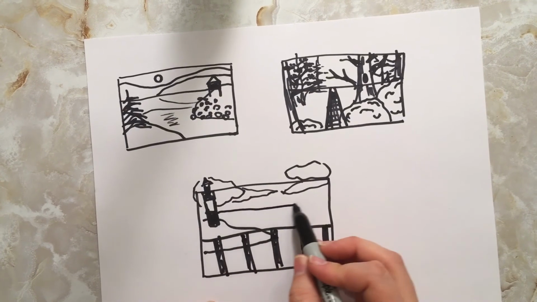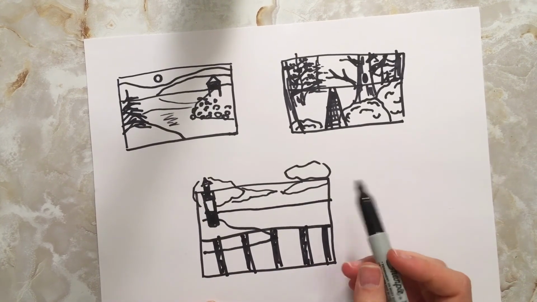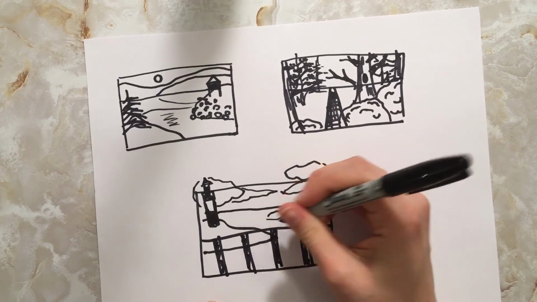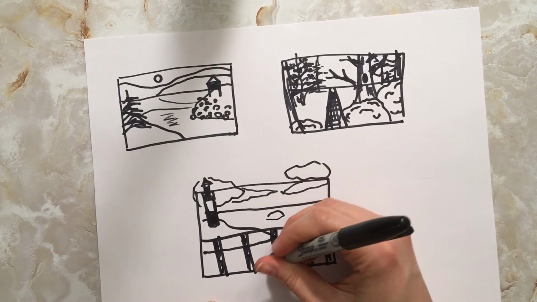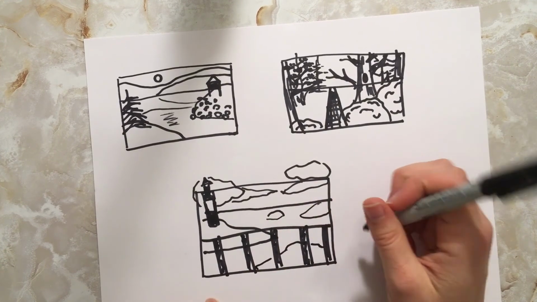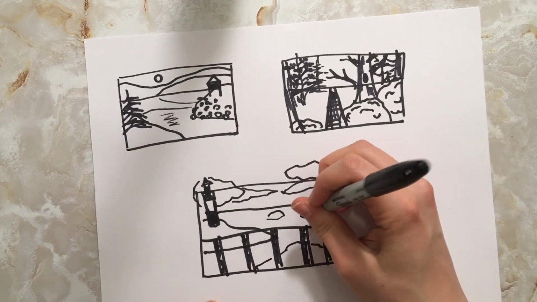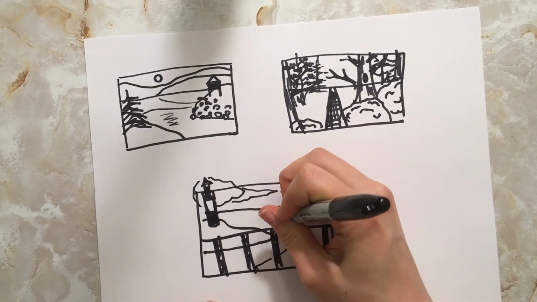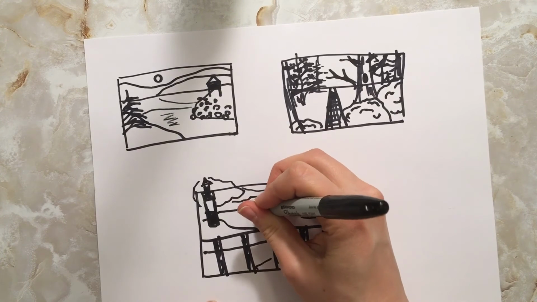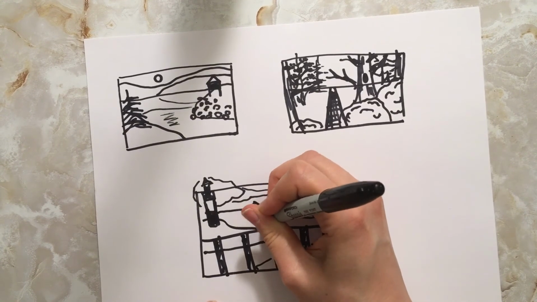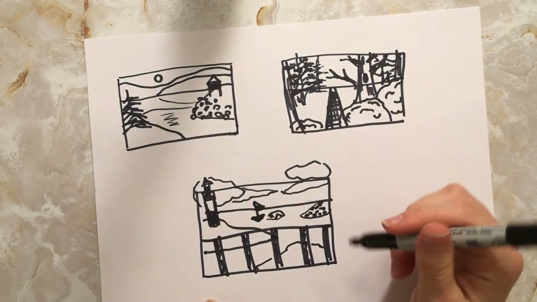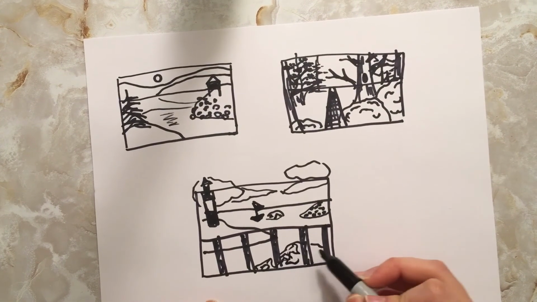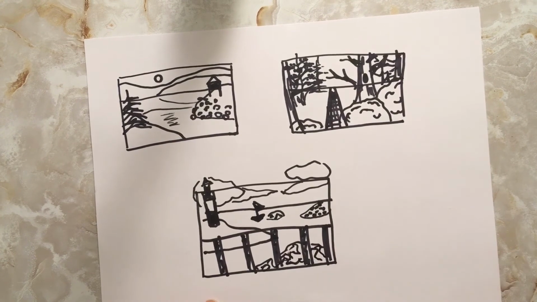And then I'd probably put my horizon line right over here. I might have a couple more little islands or places where there are some rocks. Maybe I'd put a little sailboat out here in the distance. But like I said, you're trying to set up a general outline for where you're putting everything.